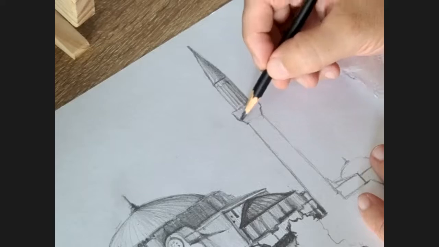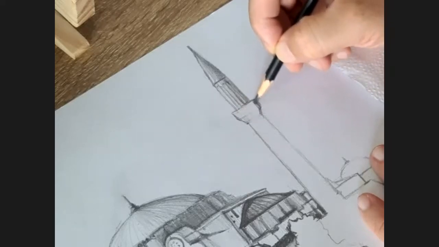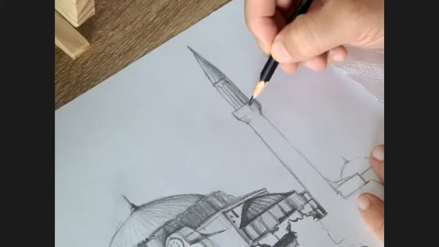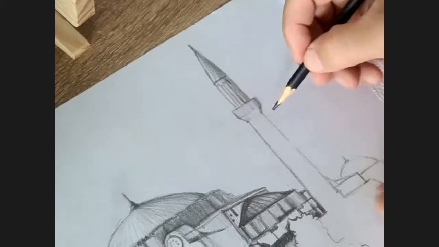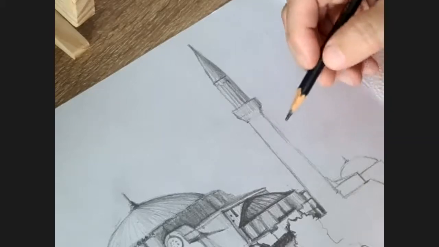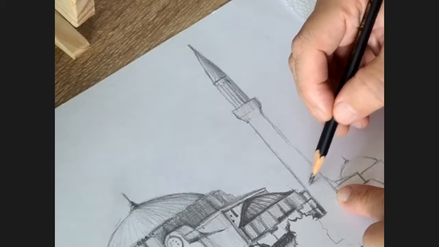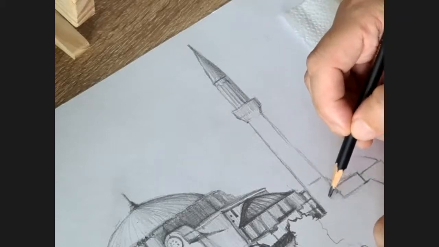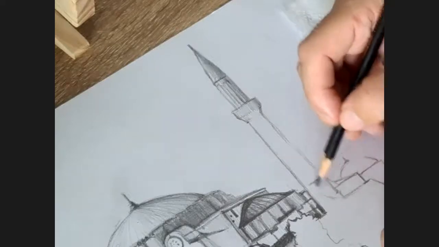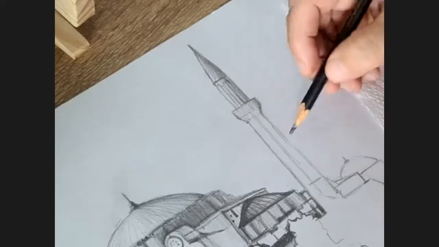I adjust the shape a bit here. So this area is going to be darker. This area is going to be lighter. This portion is going to be the darker part, stopping somewhere around here because there's some difference in the shadow of this minaret.